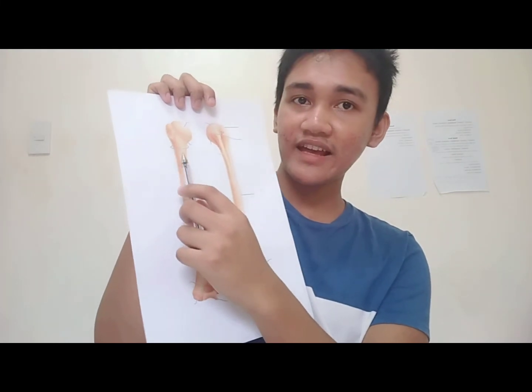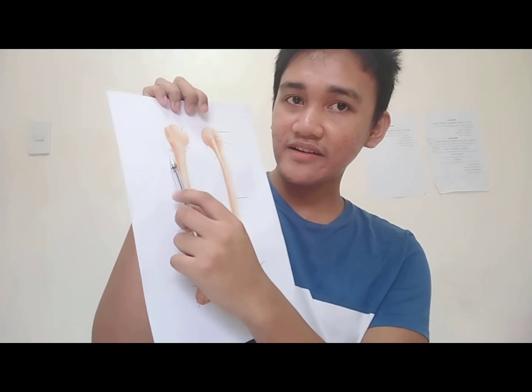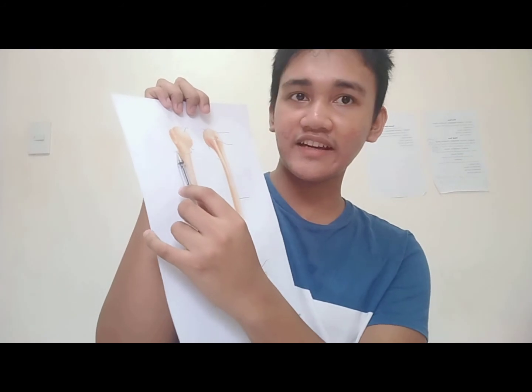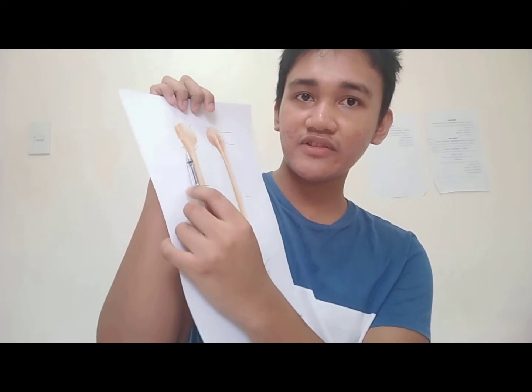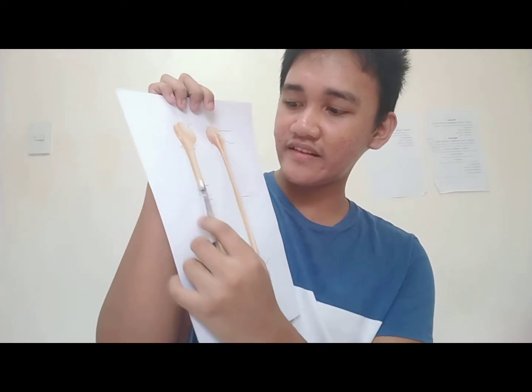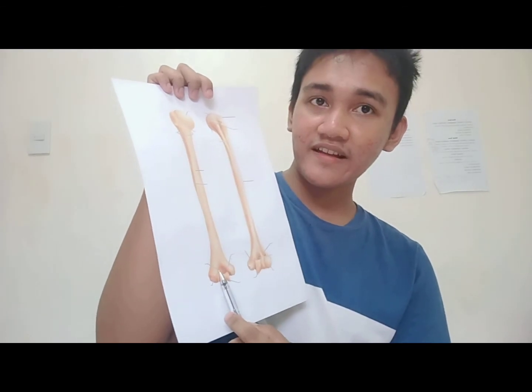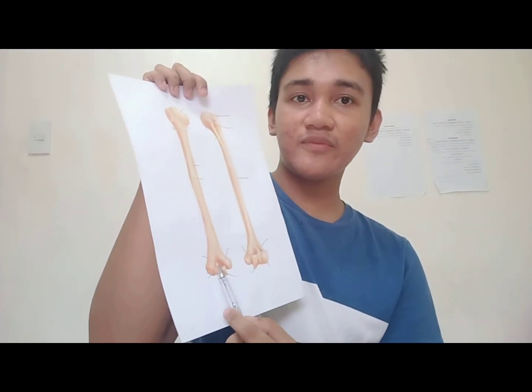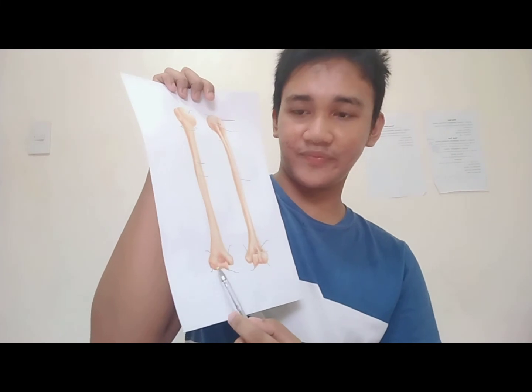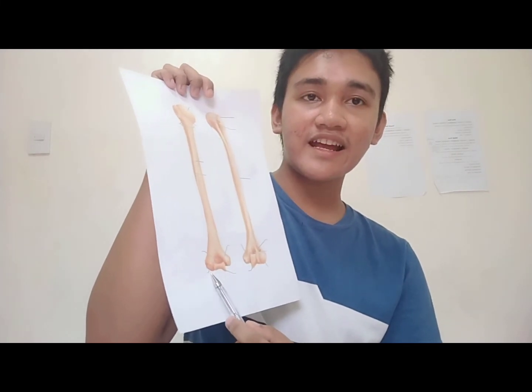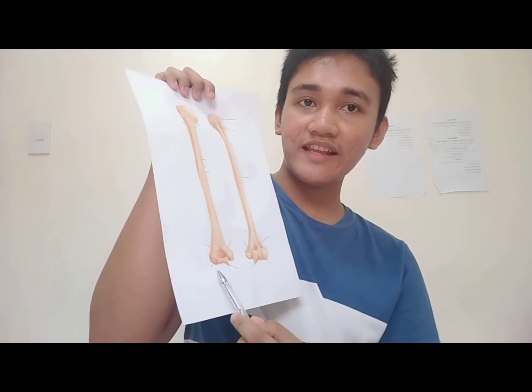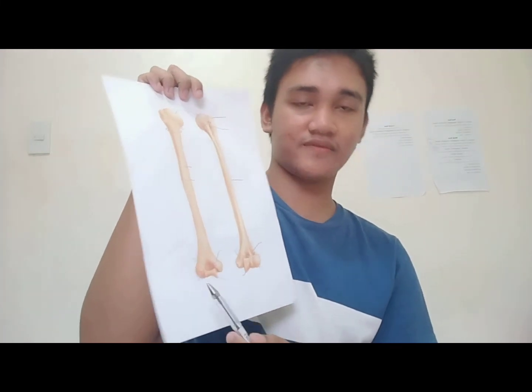This ring-like structure here is what we call the surgical neck, and it is located inferior to the tubercles where the shaft begins. Next, below this is the olecranon fossa, and it is superior to the trochlea. Lastly is the lateral epicondyle. It is located in the distal end of the humerus.